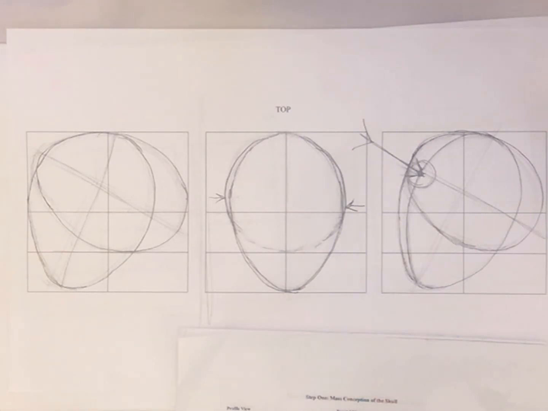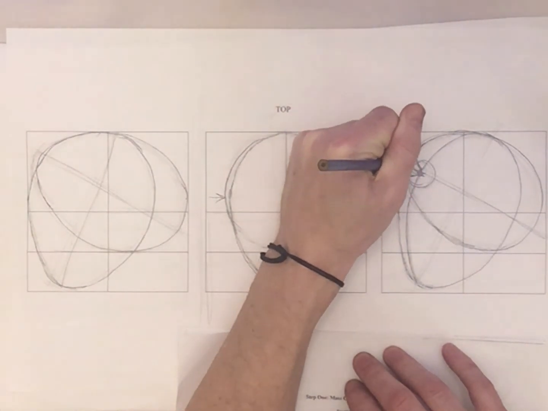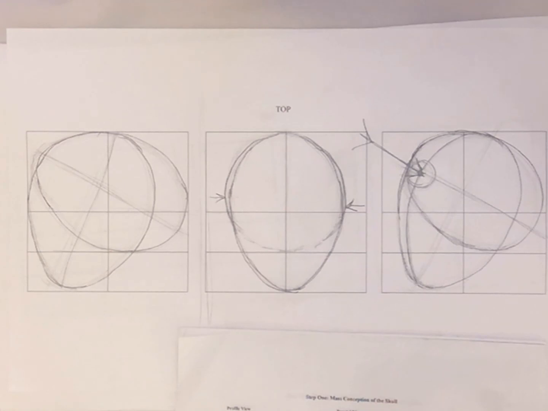So we'll be looking at the skull a lot. Look at this line here. I can fix this line a little bit there. Okay. Again, if you need to erase and redo these, no problem. Again, you can print out plenty of extras of these at any time if you go to the Blackboard folder for this. Okay, so that's going to be it for this part.